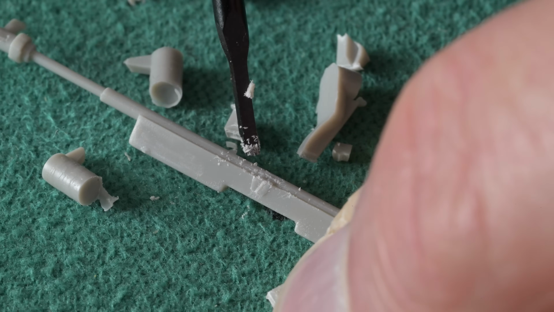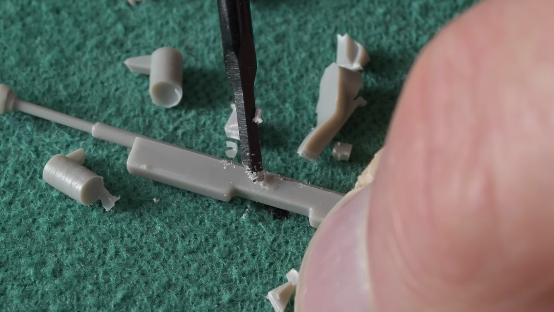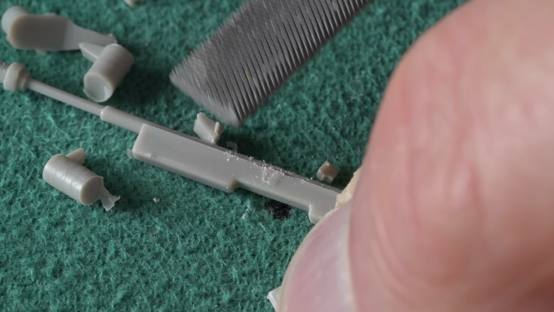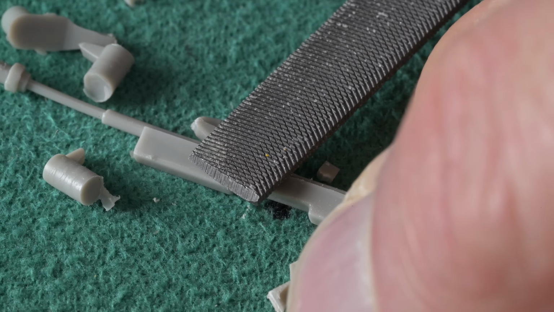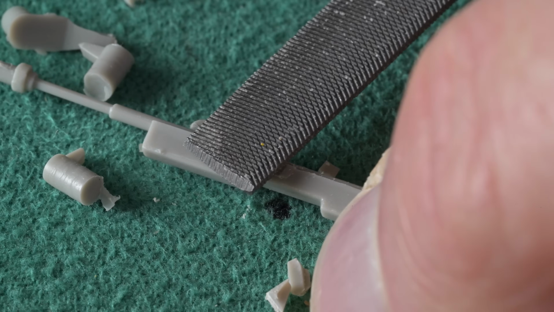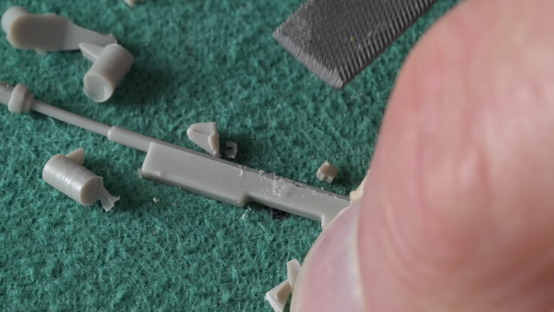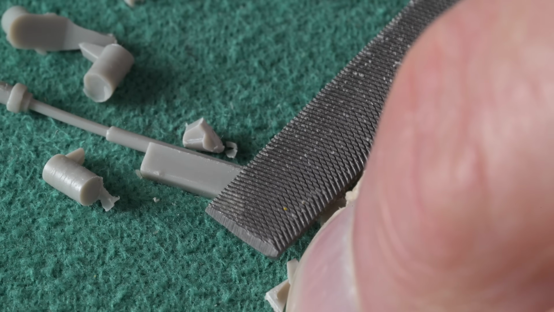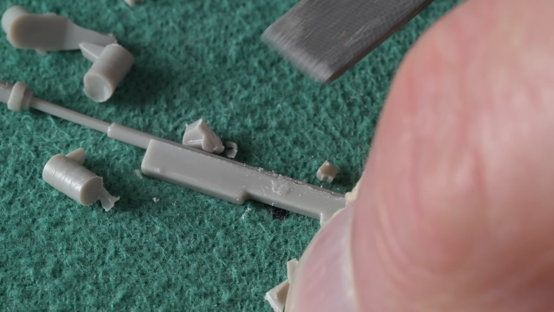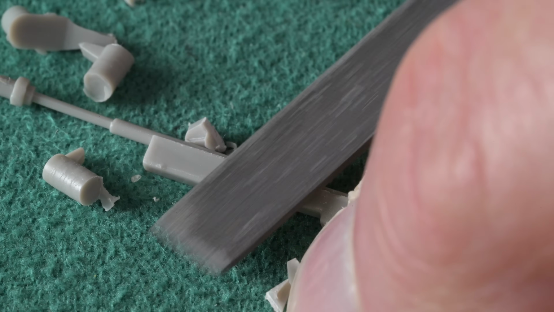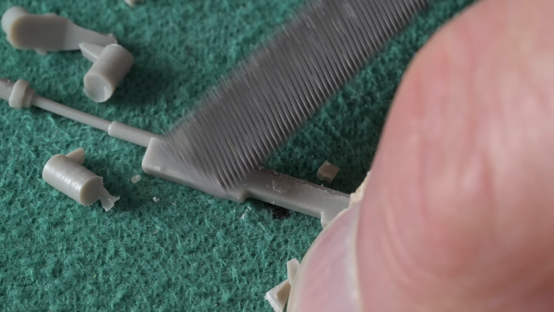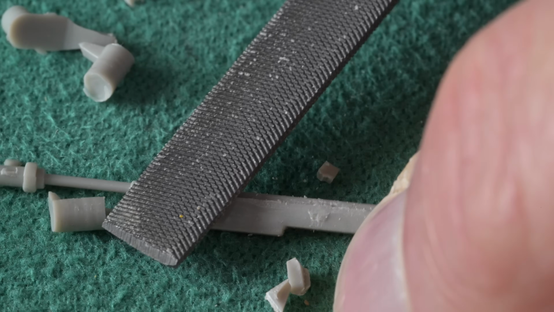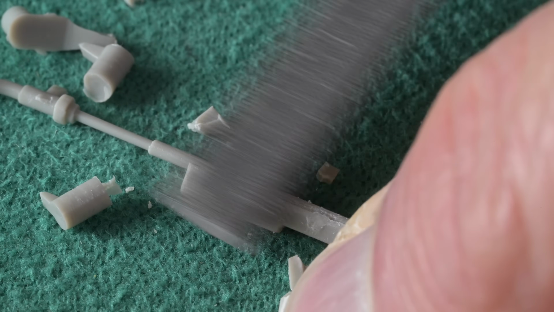And then I think I'd probably use one of Chris's files to go across the top right here. Where is that file? Now, I've got to be really careful because I don't want to break off that pipe. I normally don't go to this much effort. Now this part on here, this line, is that flashing or what?